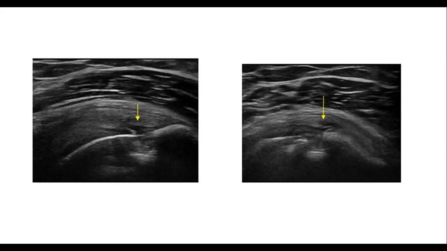Is it mild, moderate, kind of? Moderate what? Moderate tear, or do you say partial tear? We don't quantify it exactly like MRI, but you can define it by location. Is it articular-sided, bursal-sided, mid-substance?